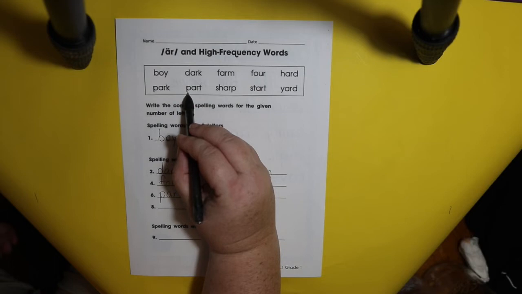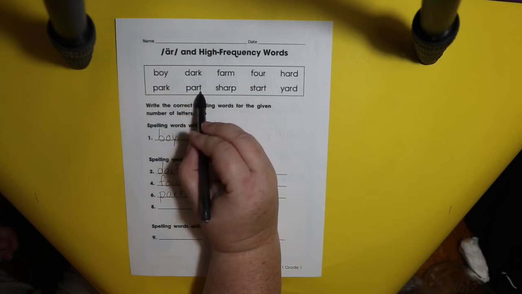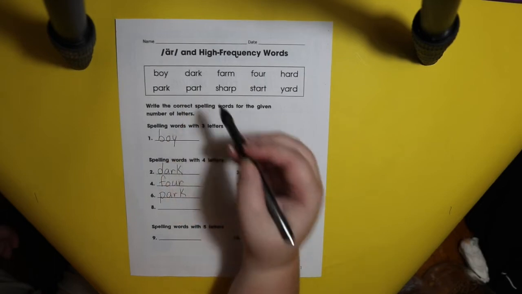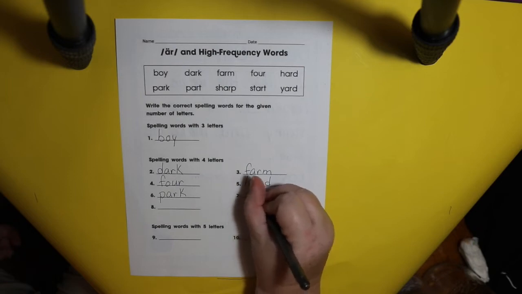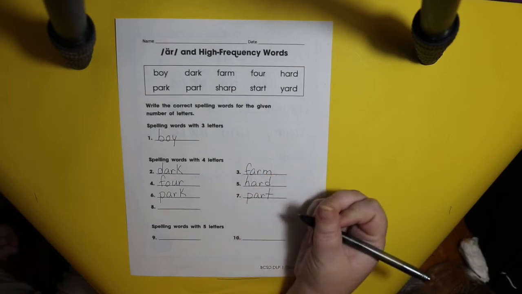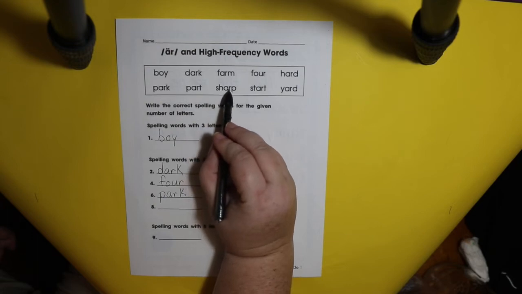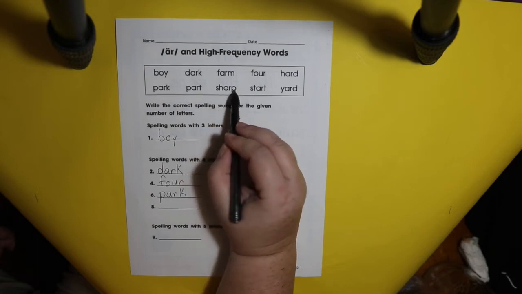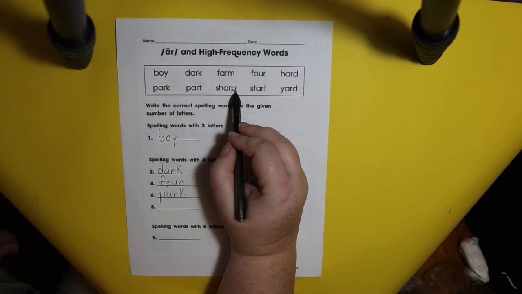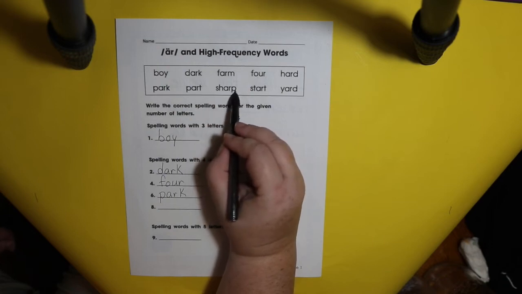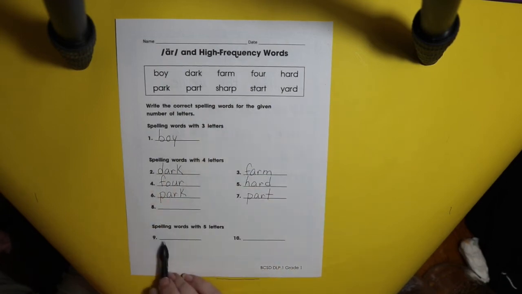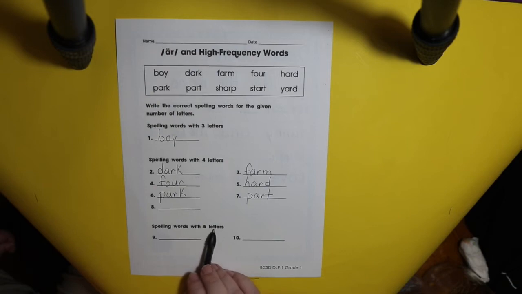Let's sound it out. P-A-R-T, part. And I'm going to write it right here, I think. Let's count this one. 1, 2, 3, 4, 5. Oh, that one doesn't have 4 letters. It has how many letters? 5. So I'm going to go all the way down to here where it says spelling words with 5 letters.